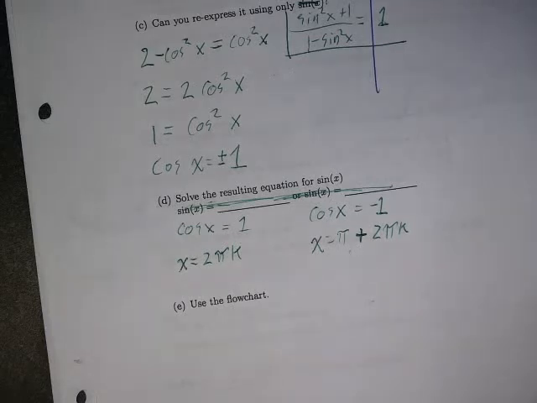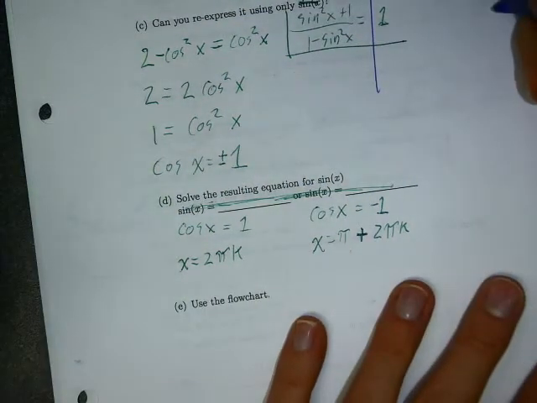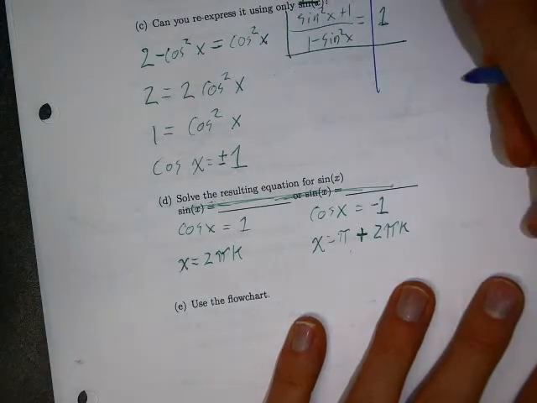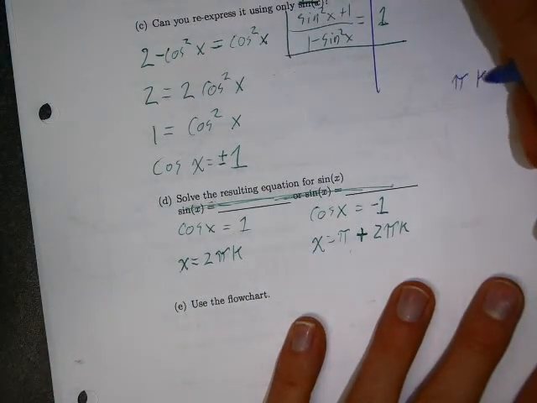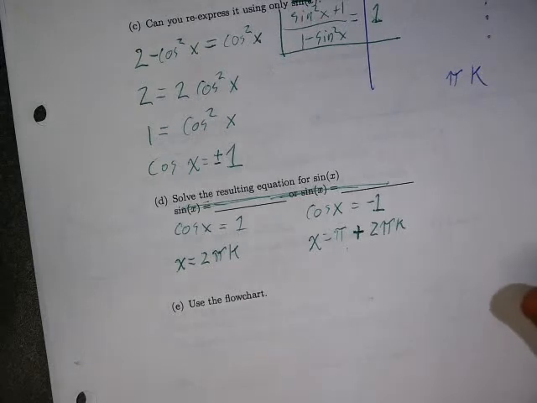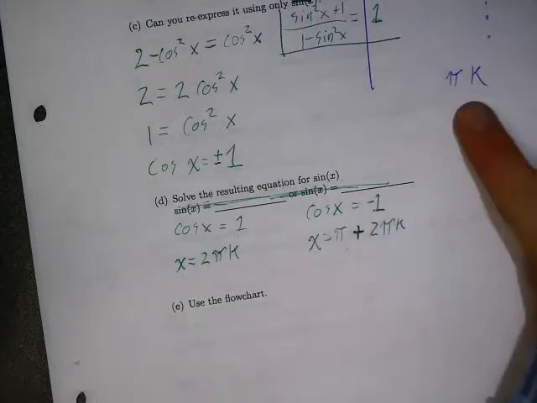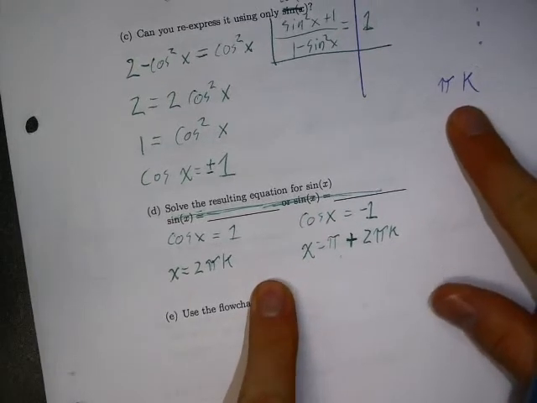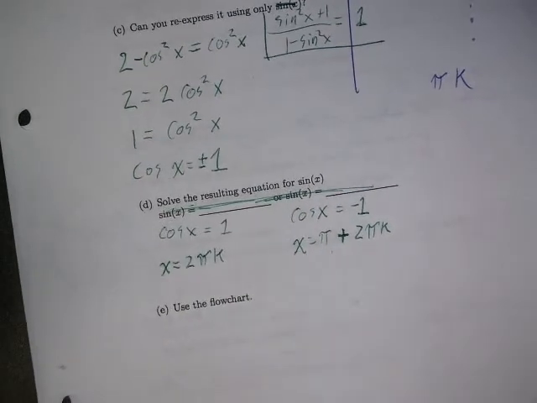How did that compare with what you got by thinking about tangent? Same. But maybe the solution you got thinking about tangent was a simpler looking set of solutions? Did you wind up with just pi k doing it your way? So it looks like we have maybe two competing solutions, though you told me they're the same.